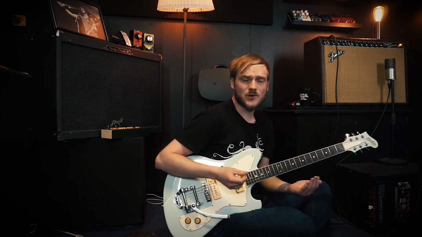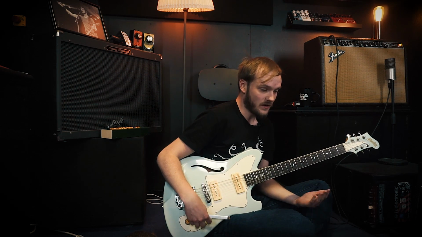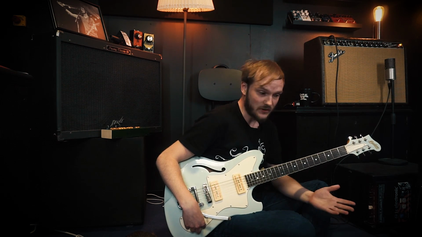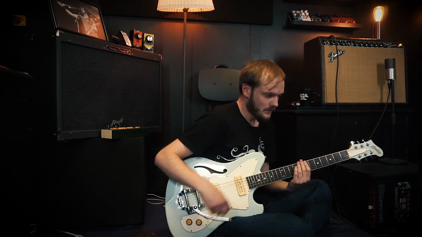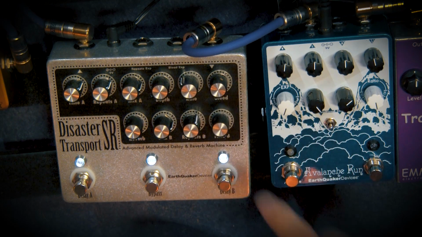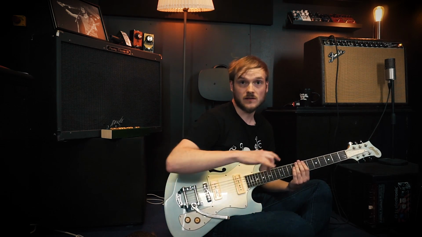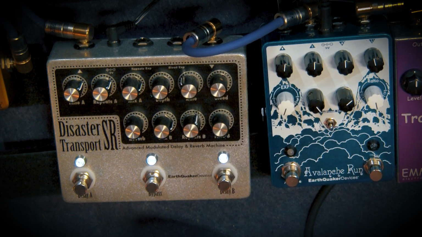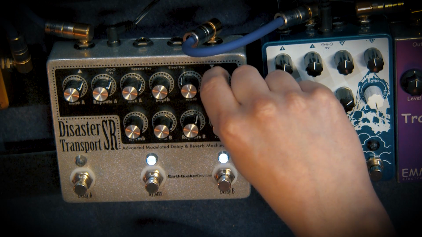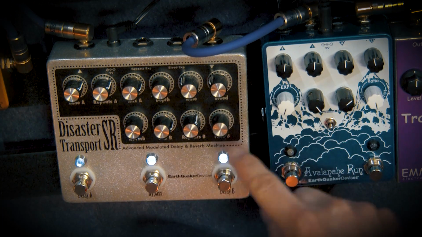so the Disaster Transport is way more in the vein of old space echoes, which had multiple playback heads and the ability to blend in some spring reverb. Now, where the fun really starts to happen with the Disaster Transport is in the bleed control, which changes the routing from parallel to serial, and all kinds of different blends of parallel and serial. So if we start to introduce some bleed, then you will hear the top delay feed into the bottom delay.